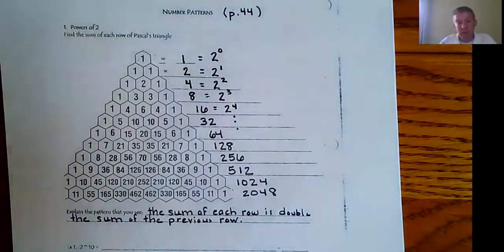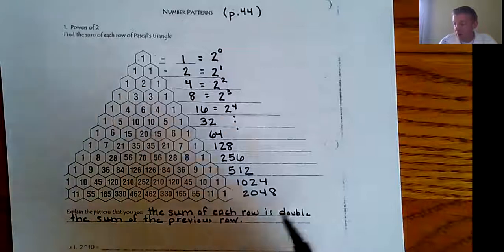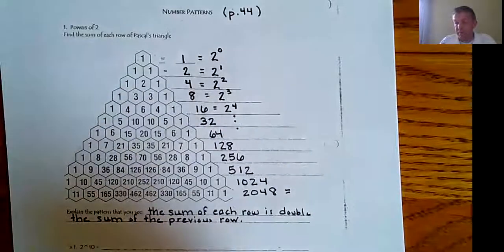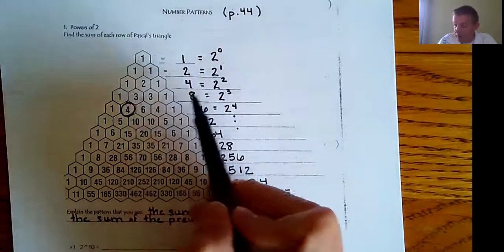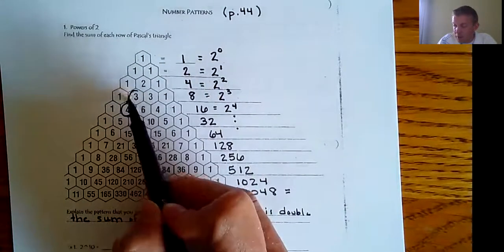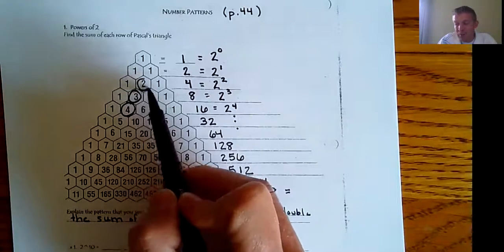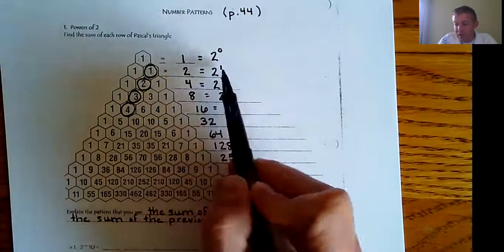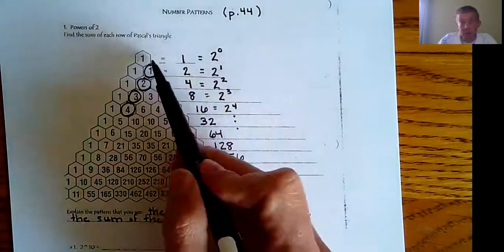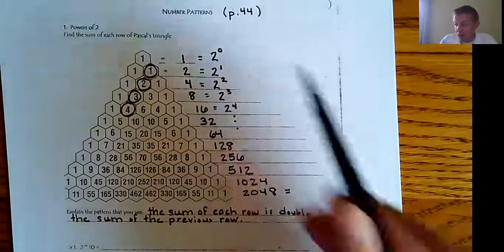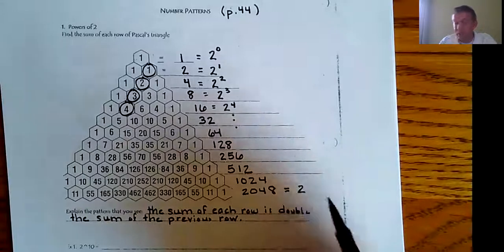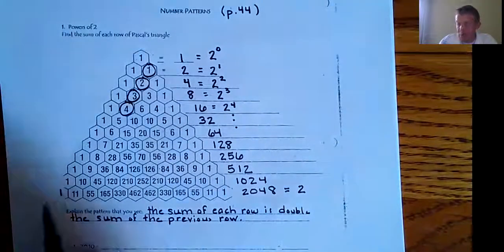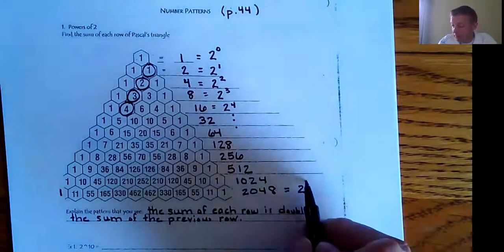So if you notice it, if you want to find the sum of a particular row, what's this one going to be? Well, this was 2 to the fourth, and there's a 4 here. This is 2 to the third, and there's a 3 here. So whatever that second number in the row is going to be your exponent. Here, there is no second number in the row, so it's 0. So 2048 should be 2 to the what? It's a 1 there. The 11th.